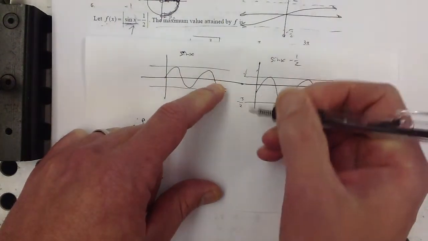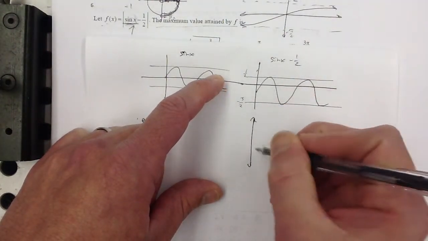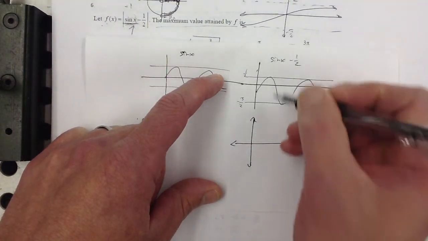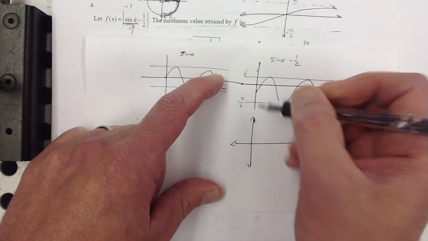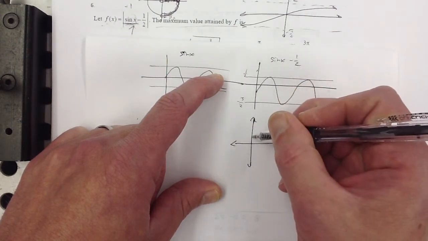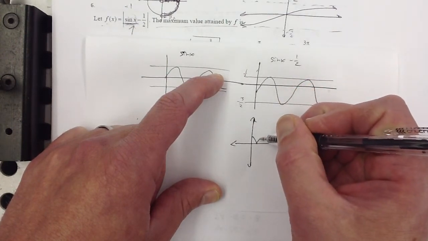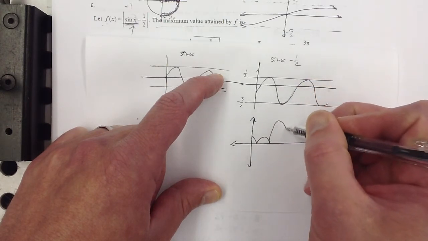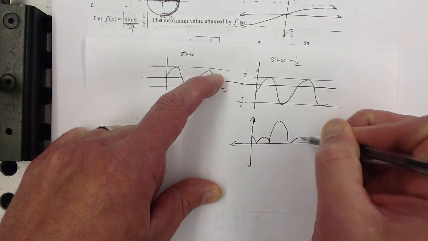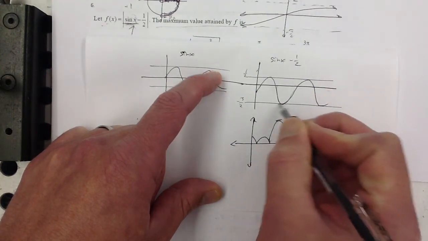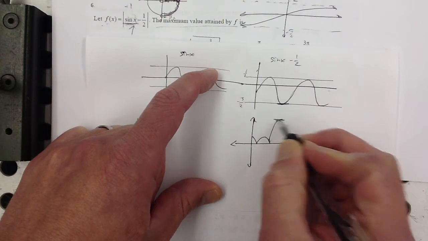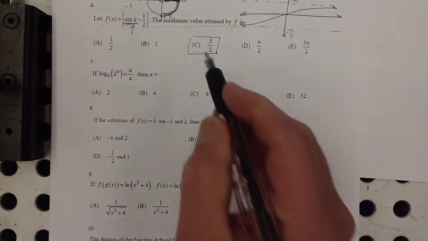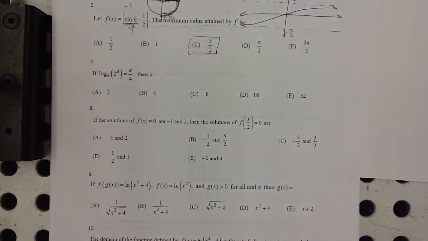And then what happens when we take the absolute value of that? Well, what happens in general when you take the absolute value of a function? Everything that's below the x-axis gets flipped. So now it would look something like this, and then this whole thing gets flipped up like that, and so on and so on. So what was a minimum down here gets flipped and becomes positive. So there's your positive 3/2. So one way or another, the maximum value is 3/2.